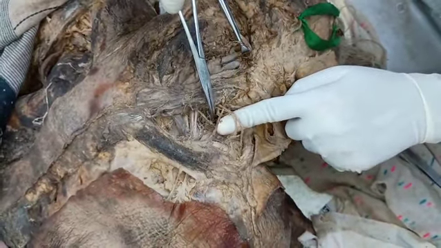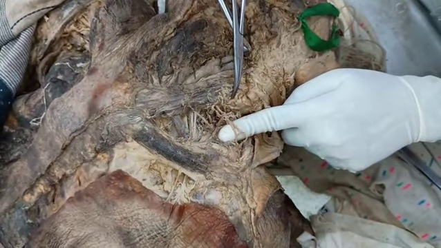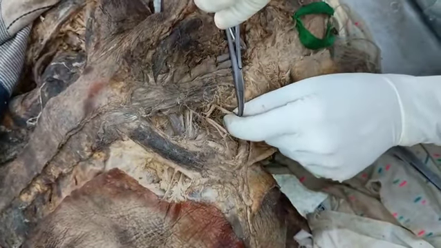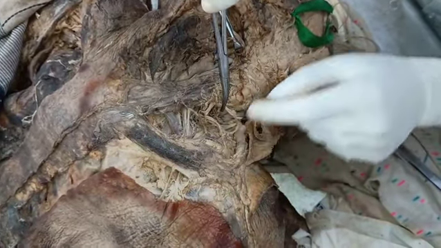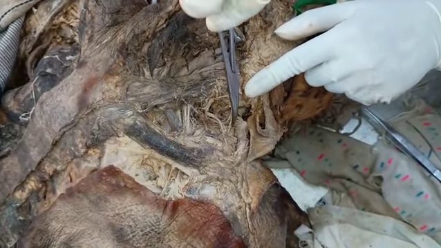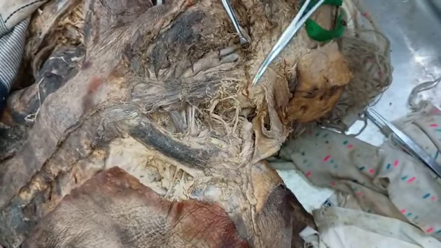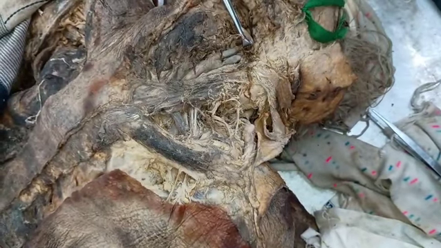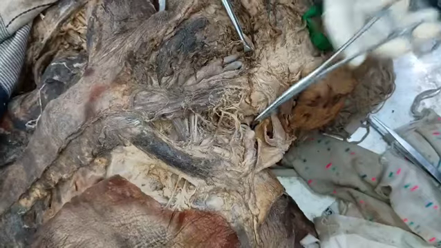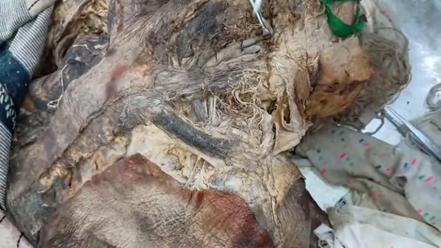So this is one group of nerves, and if we note that they are coming from the posterior aspect of the sternocleidomastoid and they are going towards the clavicle. Here is one more nerve that is again coming from almost the same place, that is the posterior aspect of the sternocleidomastoid, but this time this nerve is going posteriorly towards the trapezius muscle. So this particular nerve is known as the spinal root of the accessory, whereas this particular nerve is known as the supraclavicular nerve.